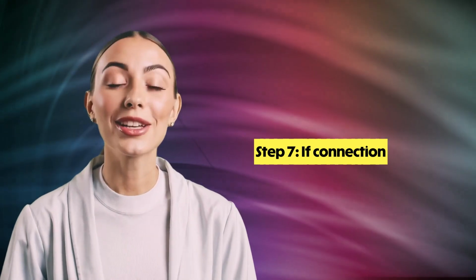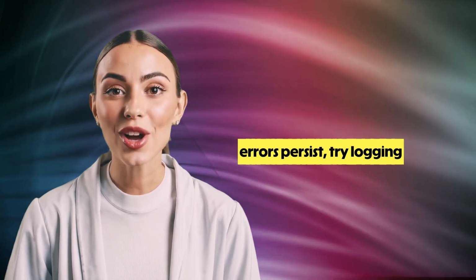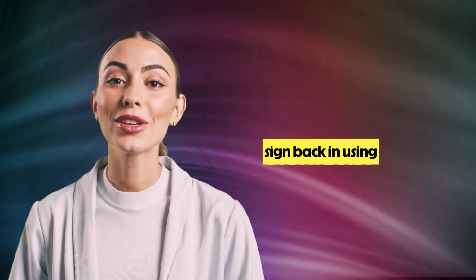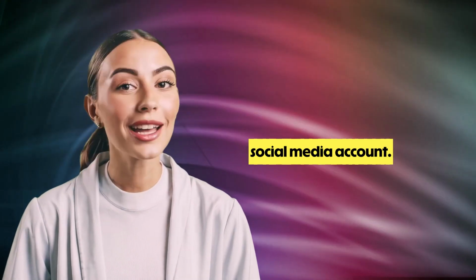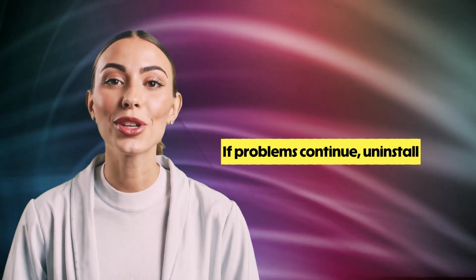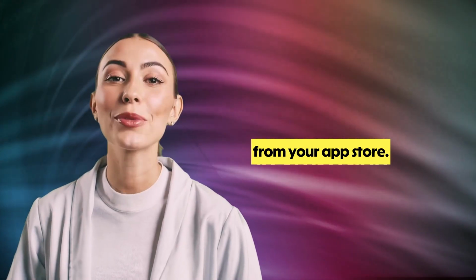Step 7. If connection errors persist, try logging out and back into Bumble. Go to Settings in the Bumble app and select Logout, then sign back in using your phone number or social media account. If problems continue, uninstall and reinstall the app from your App Store.